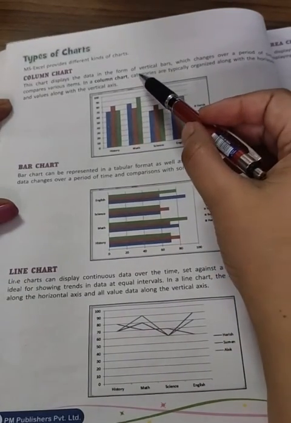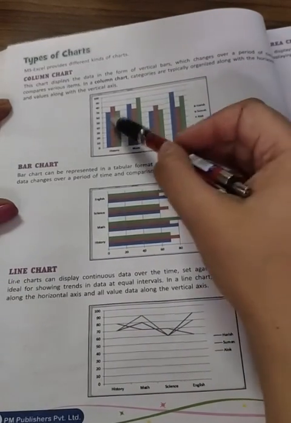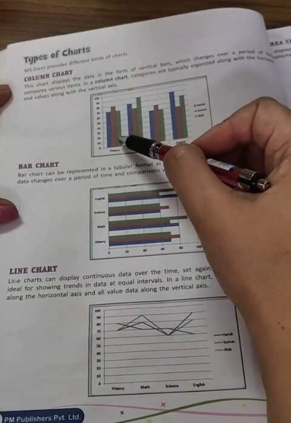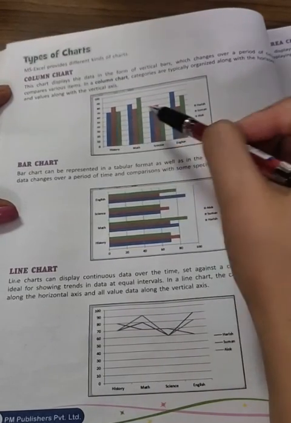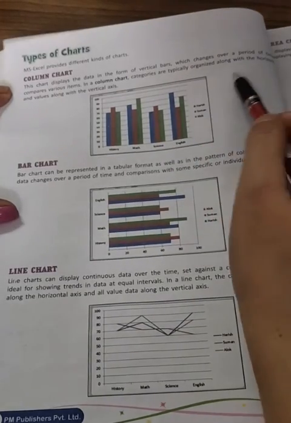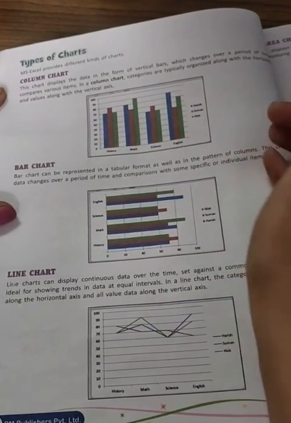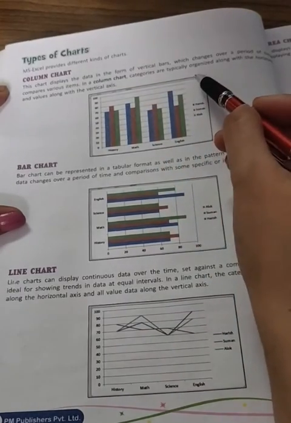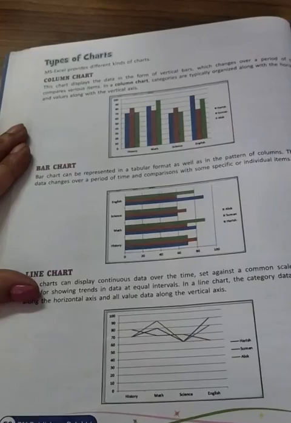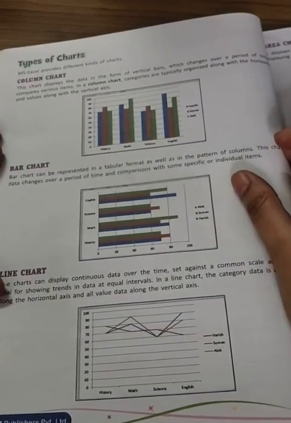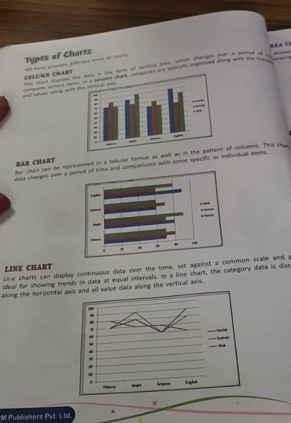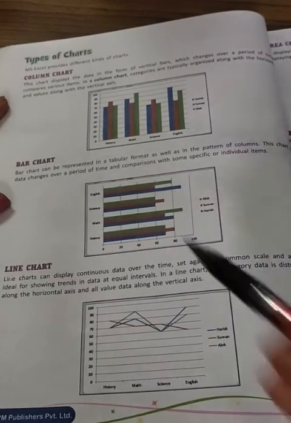First, we have column chart. Column chart displays the data in the form of vertical bars. See here, vertical bars are available. So column chart always displays the data in the form of vertical bars, which changes over a period of time. It compares various items. In a column chart, categories are typically organized along the horizontal axis and values along the vertical axis.